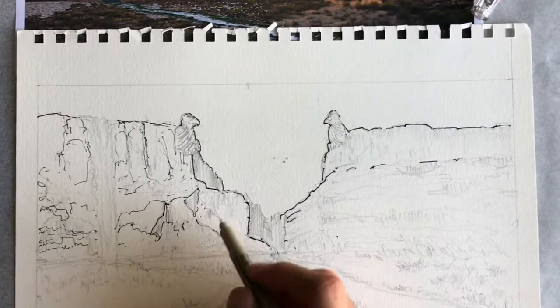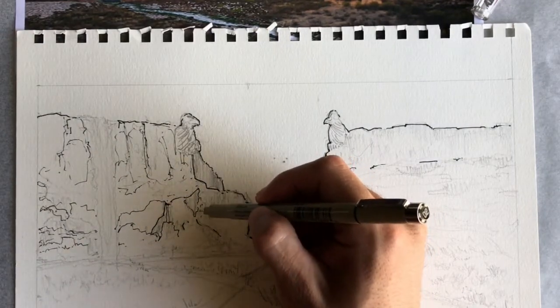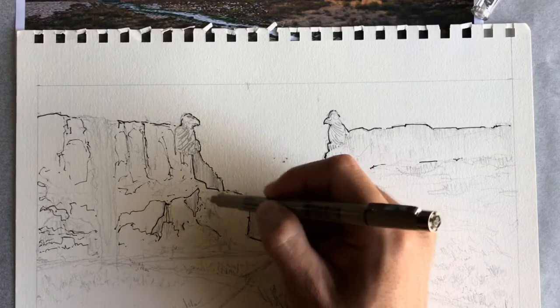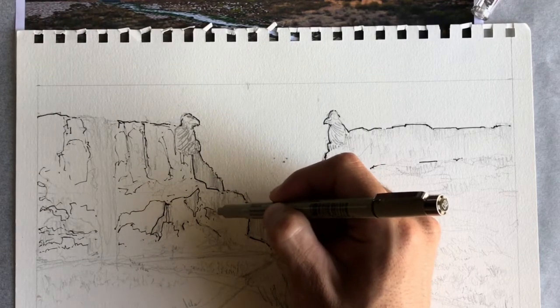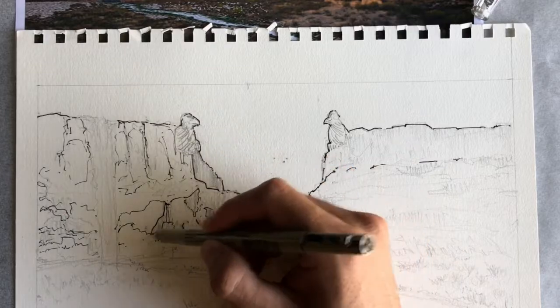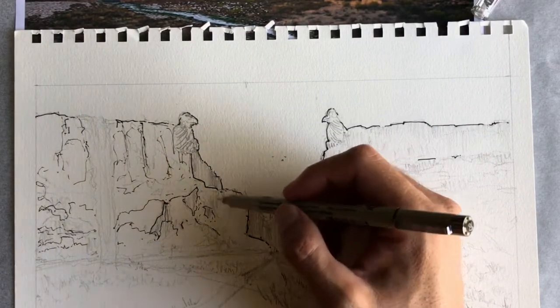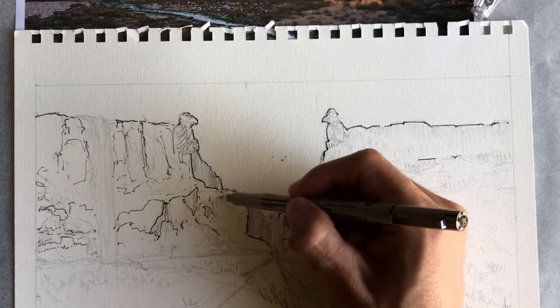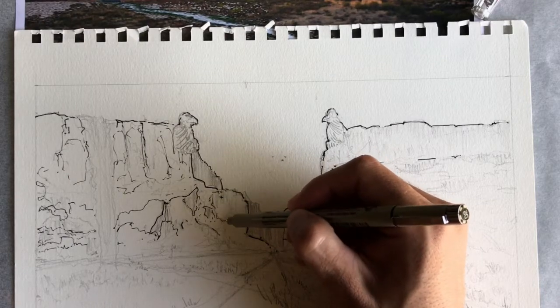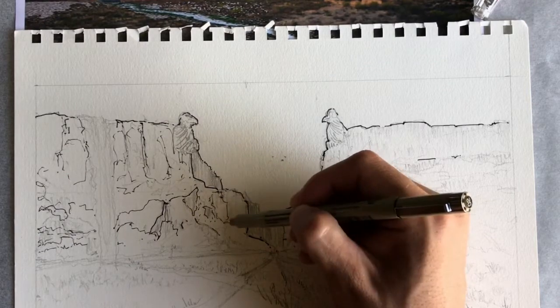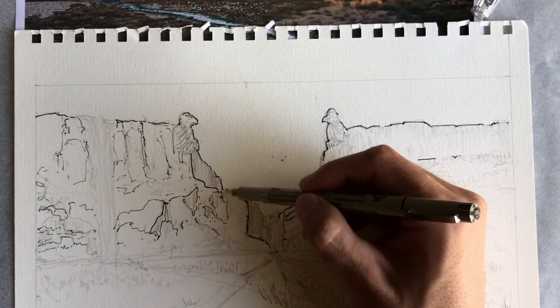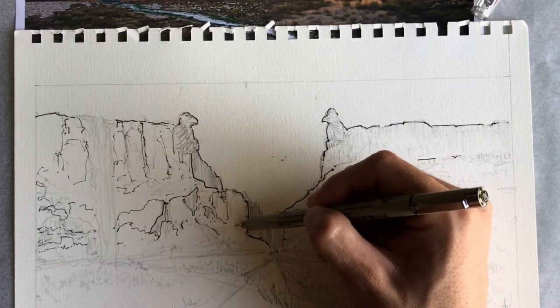We're going to come in later and hatch in these regions, these areas that I've marked out. So in a way, I'm preparing the hatching areas.